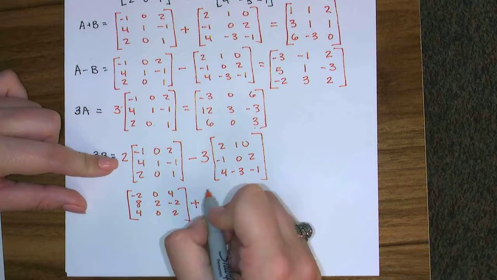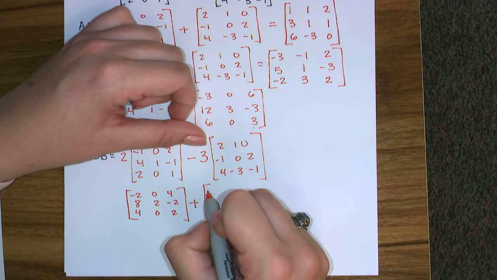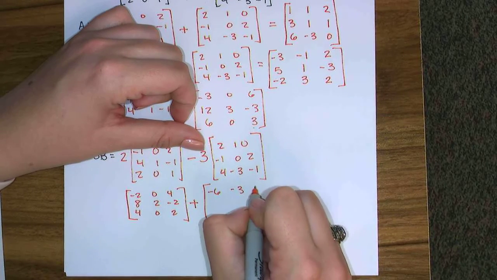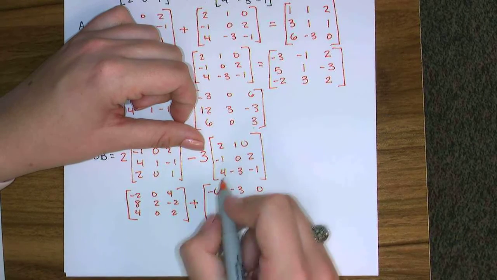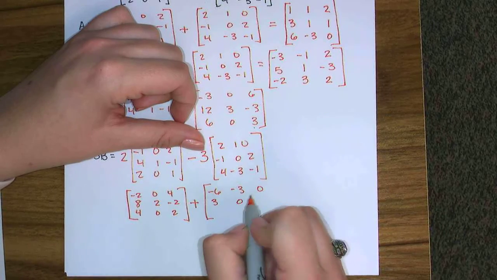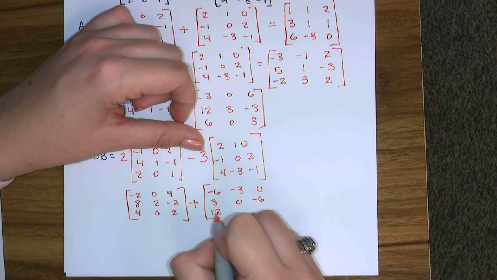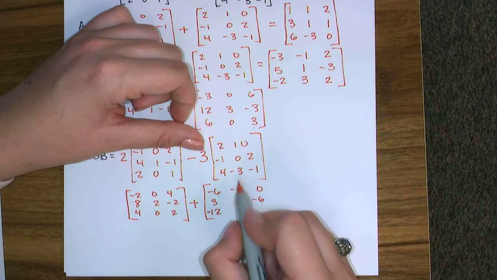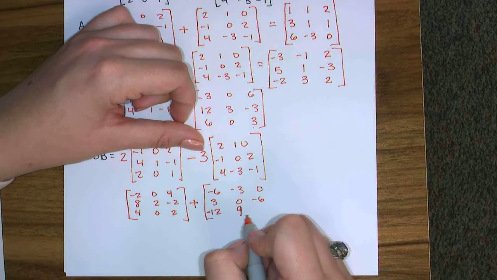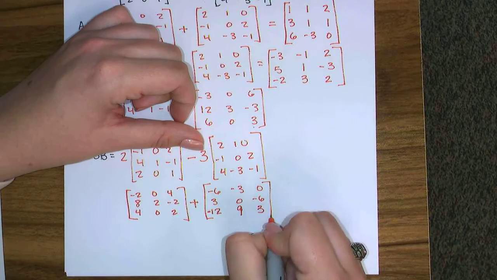plus, because I'm multiplying this negative 3 through, negative 3 times 2 is negative 6, negative 3 times 1 is negative 3, negative 3 times 0 is 0, negative 3 times negative 1 is 3, negative 3 times 0 is 0, negative 3 times 2 is negative 6, negative 3 times 4 is negative 12, negative 3 times negative 3 is positive 9, negative 3 times negative 1 is positive 3.